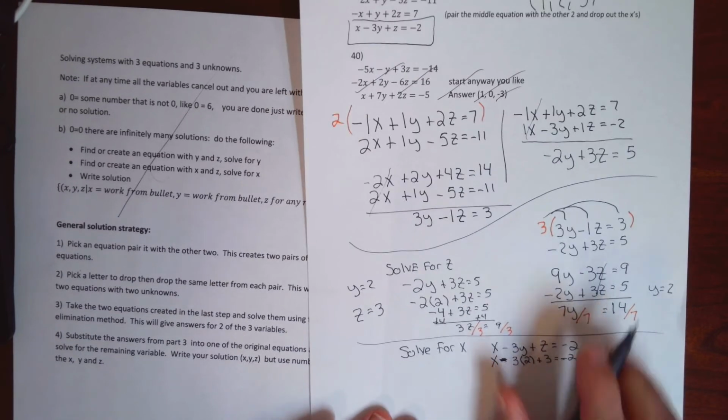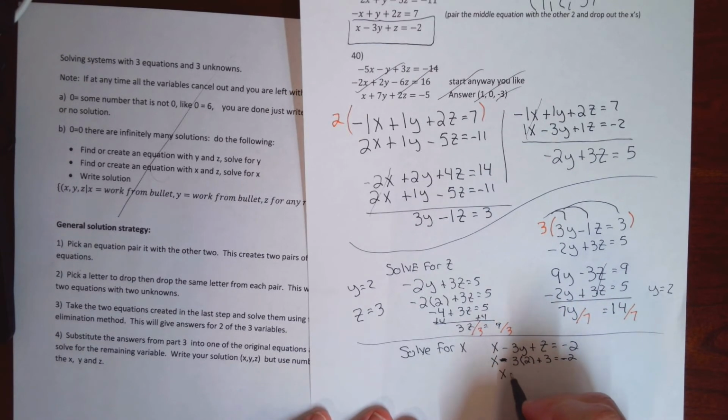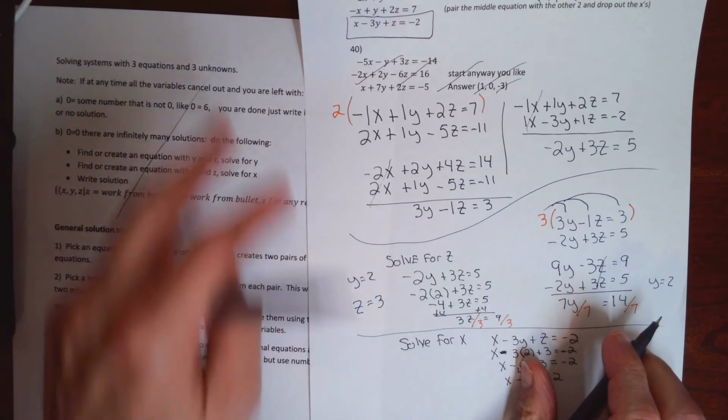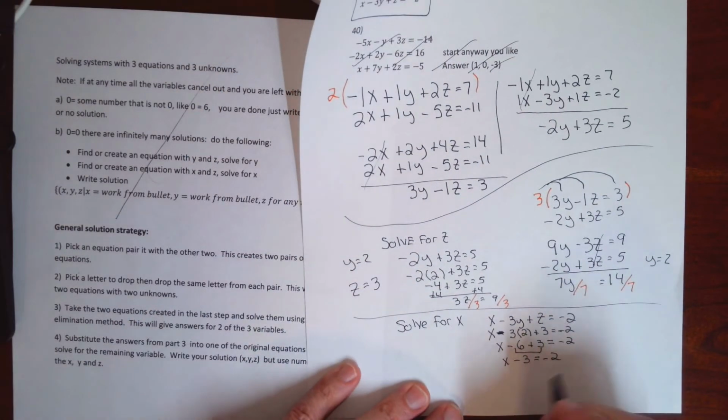This is going to give me x minus 6 plus 3 equals negative 2. I'm going to combine those together. That's going to give me x minus 3 equals negative 2. And then I'm going to add 3 to both sides. Plus 3 and plus 3. That's going to give me x equal to 1.